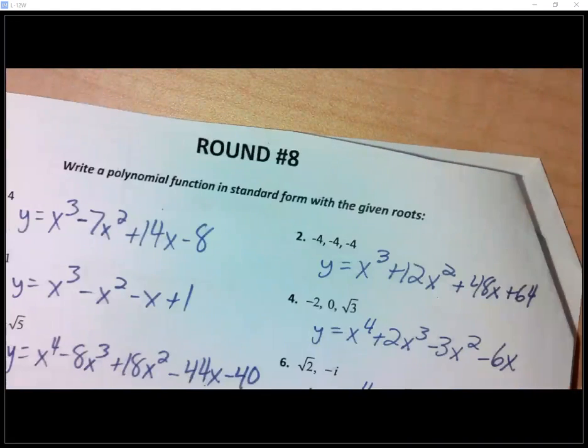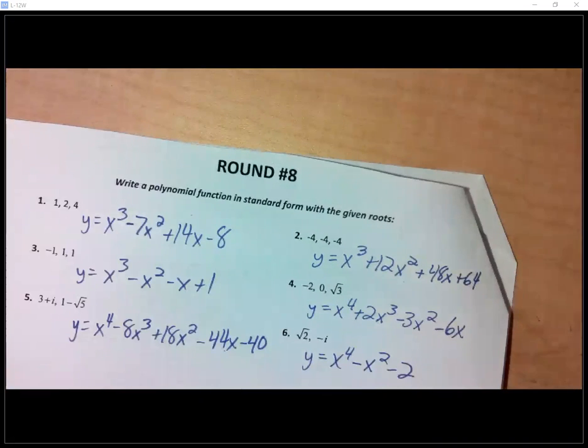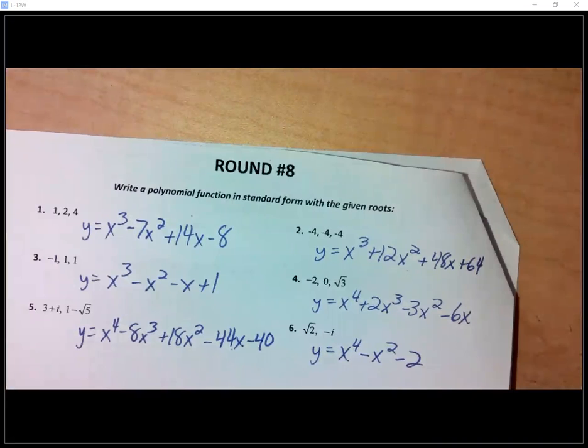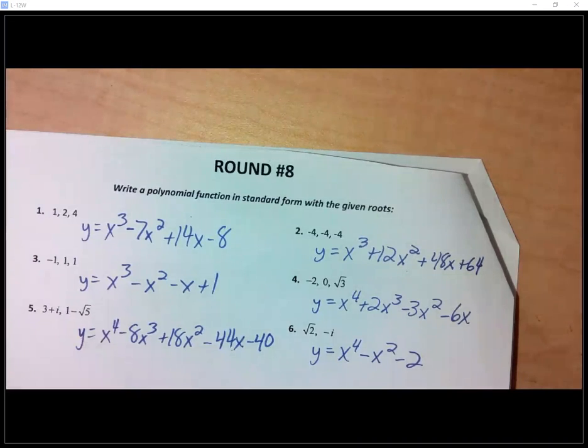So remember our shortcut with these. Well, there are actually two things you have to remember. Anytime you have an imaginary or an irrational root, they're only going to give you one of them, like root 5 here. They only give you these two, but you automatically know that 3 minus i and 1 plus root 5 are also roots. Automatically, they're only going to give you one. So, I don't know, should we do 5 then?